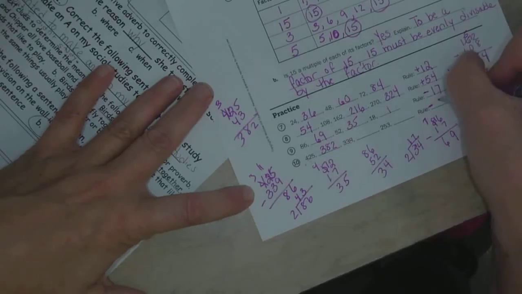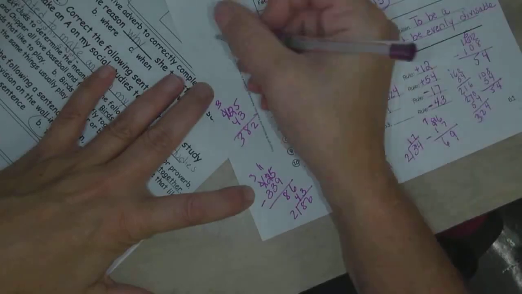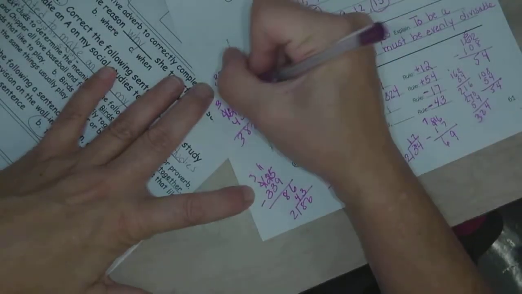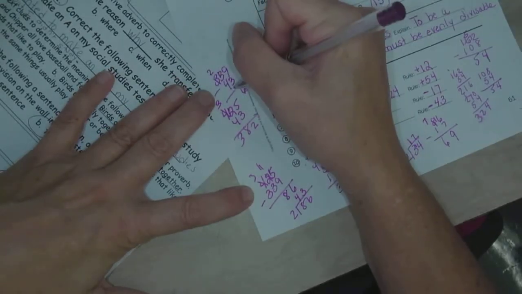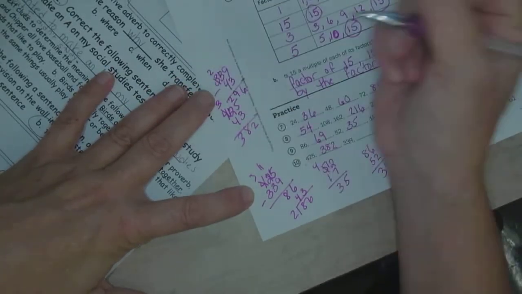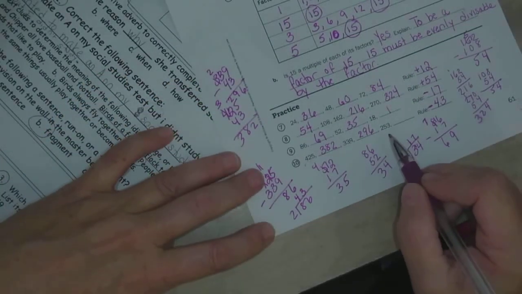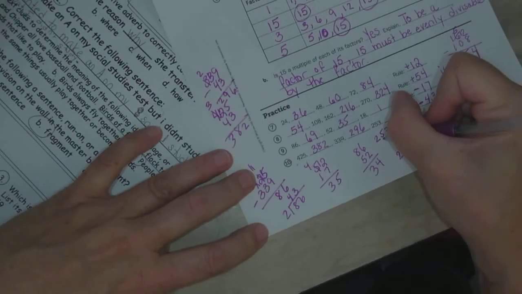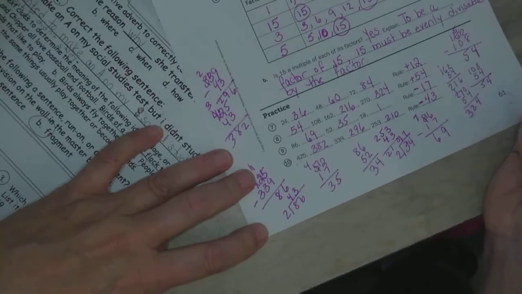382 minus 43 is 339. 339 minus 43. 9 minus 3 is 6. 13 minus 4 is 9, so that's 296. And then the last one is 253 minus 43 is 210.